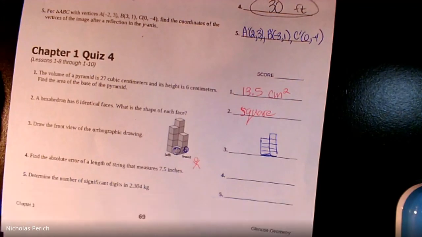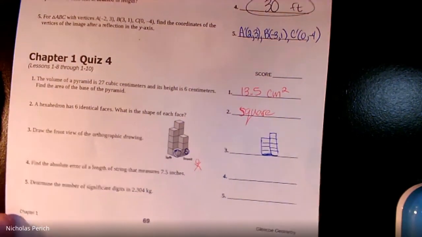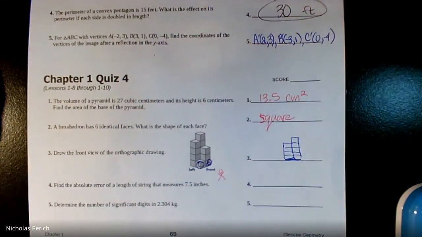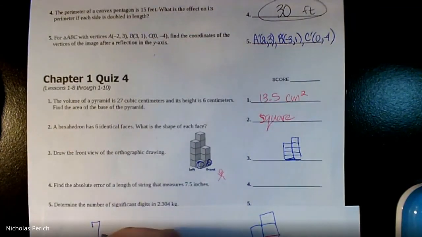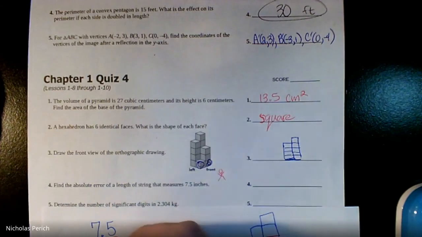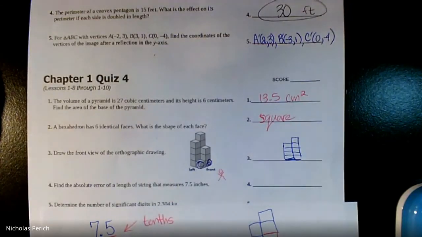So again, these are all videos that you can find in that pen and paper format that I posted on the YouTubes. But absolute error says you just take your smallest unit and take half of that. So the smallest unit is going to be a number in the tenths space. Tenths. So what I'm doing is I'm taking half of that. It's half of a tenth.